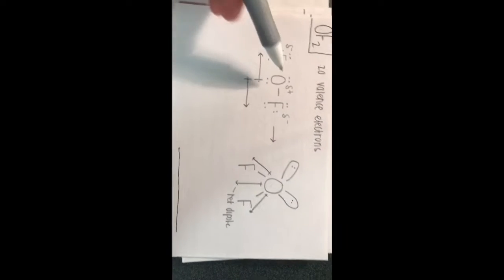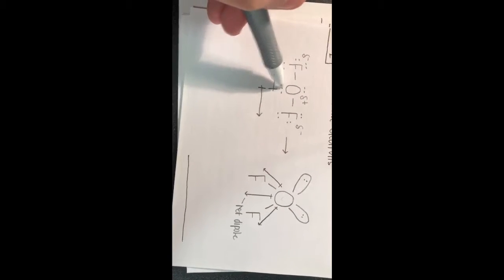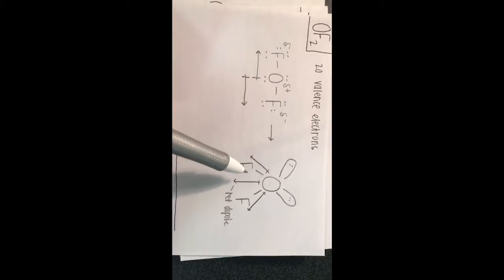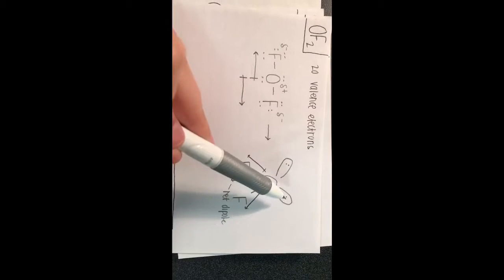But since two of those domains are non-bonding or lone pairs, it's not going to be a regular tetrahedral. We're going to have a bent molecular geometry. So here's our bent molecular geometry with our 2 non-bonding domains.